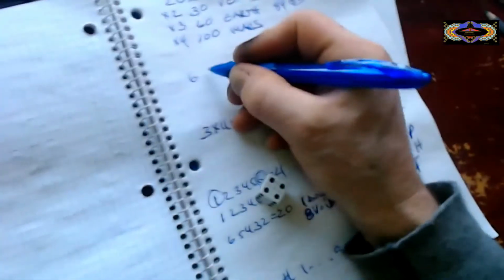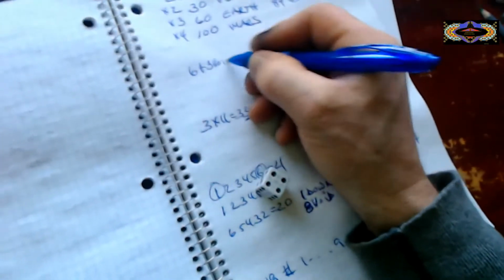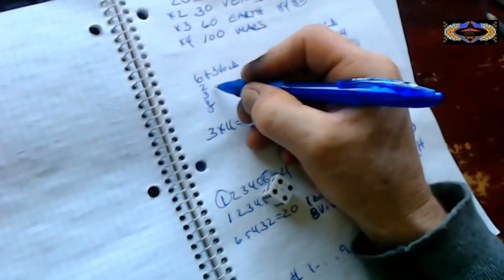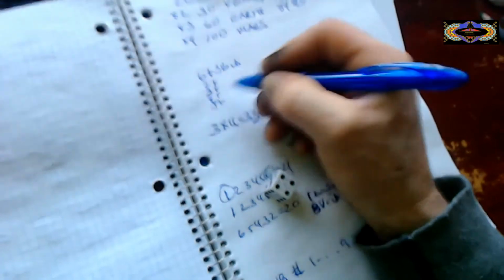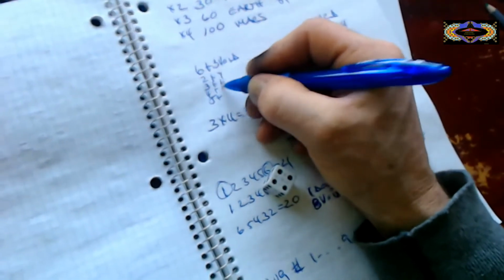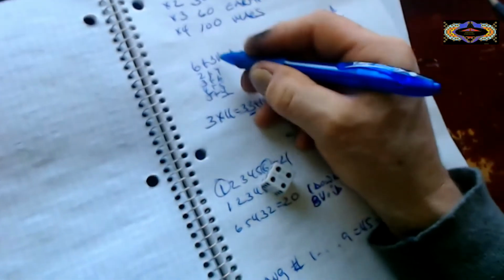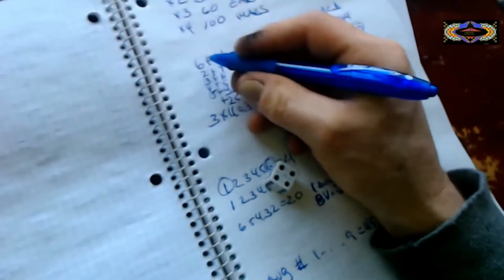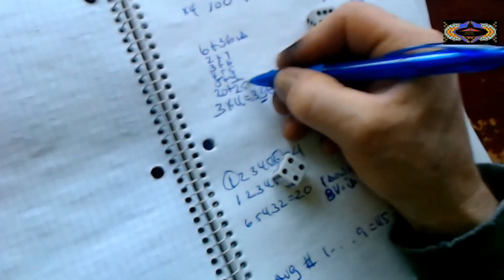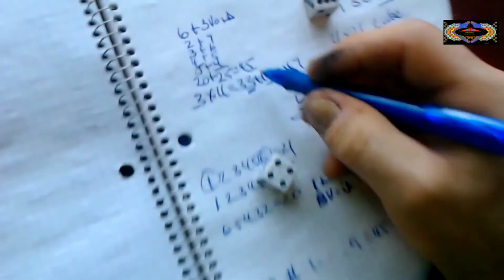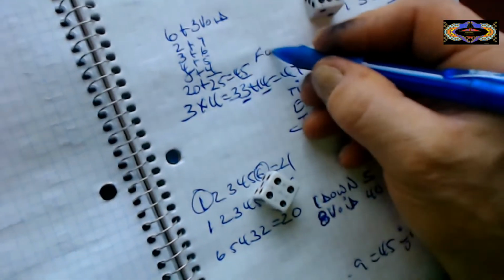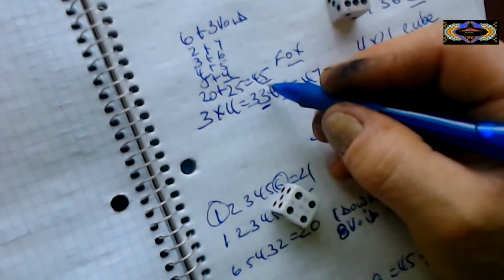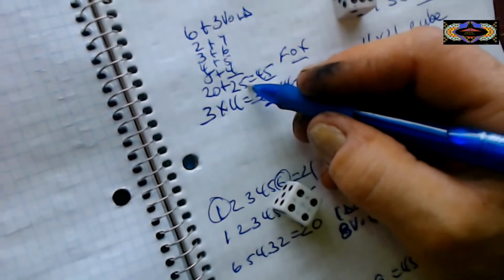So I'm going to have a 6 and a 3 void. And then I'm going to have a 2, 3, 4, 5. And then I'm going to have what is 7, 6, 5, 4. I'm going to have 10, 25, and 20 equals 45. That is my number I'm going to have. And this will say Fox. The numeric value for Fox is 45. I will get 20 and 25.